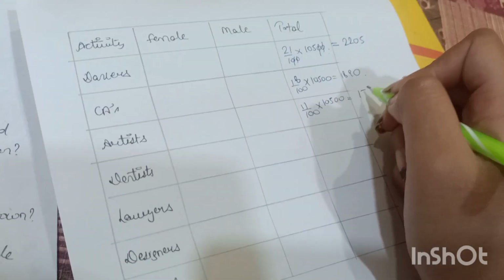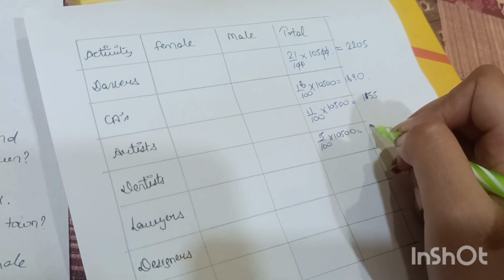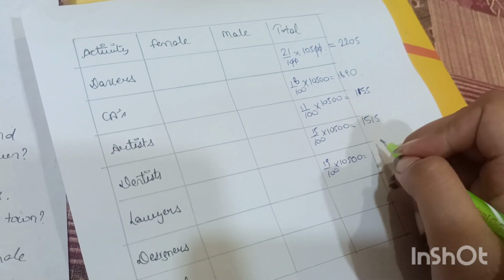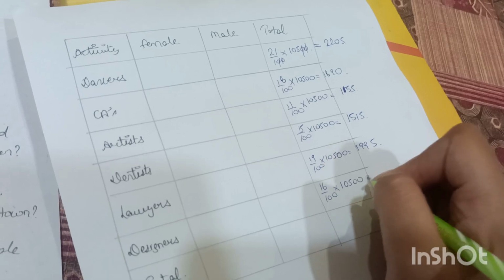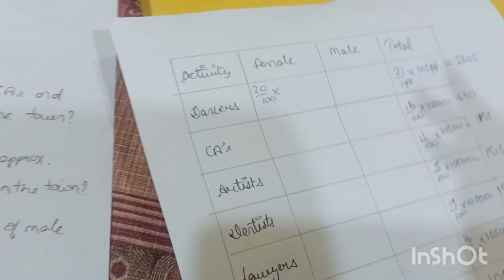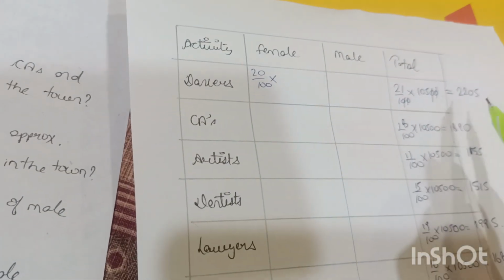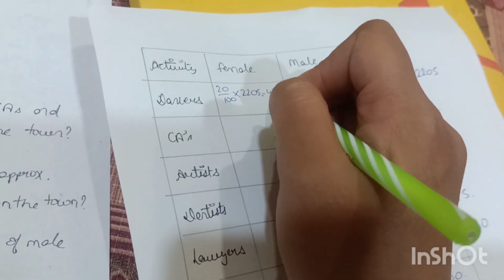we'll get this value, and total is given already. Okay, now we have been given in this question the percentage for females. So you can solve it like this. So in this, you have to take this total, not this total. You have to find it from the total from dancers. This. So you'll get the value 441.